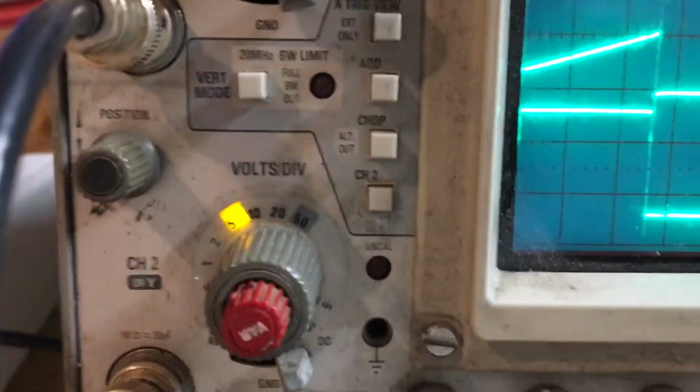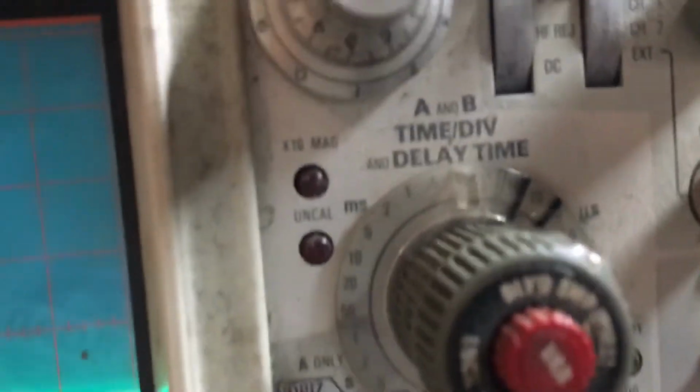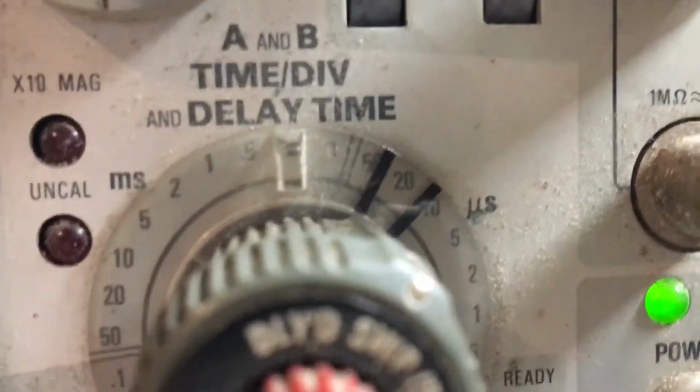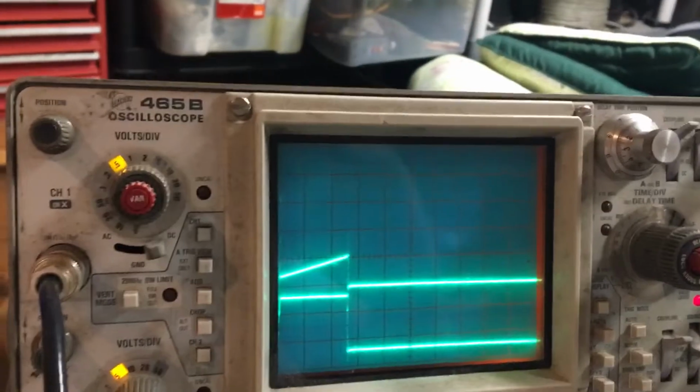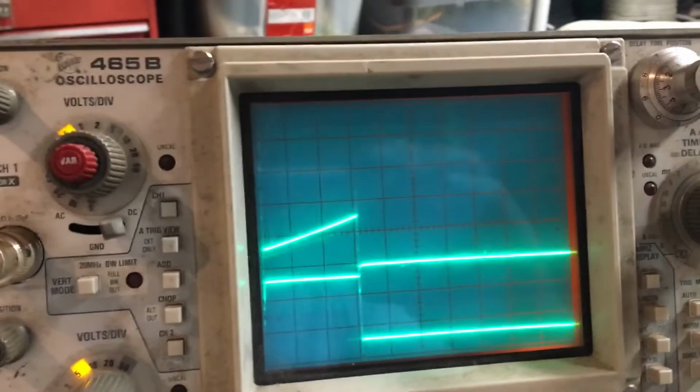Bottom trace is just fixed at 5. I'm not worried too much about that. The oscilloscope time base is 20 microseconds. So what we're going to do now is increase the duty cycle and observe what happens at the current saturation point of the inductor.